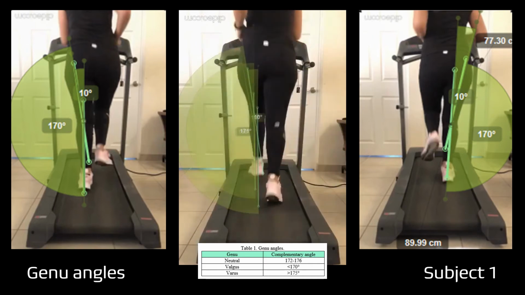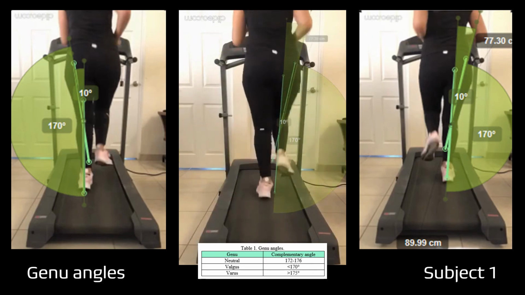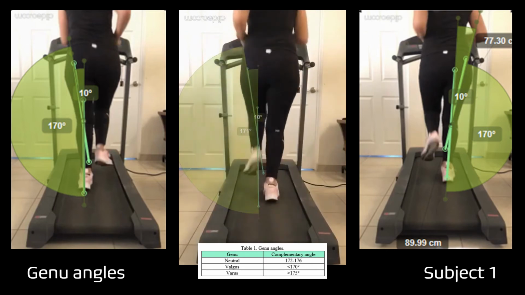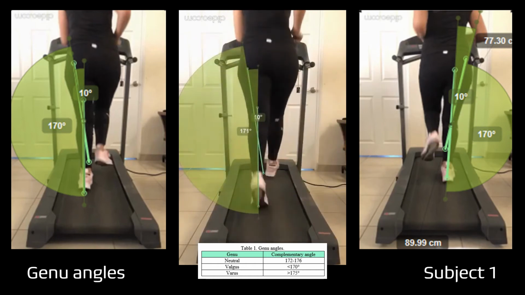Comparing the angles obtained with the theoretical ones in Table 1, which shows the complementary angle, and the subject shows 170 degrees, it is assumed that it is valgus, although it is at the limit.